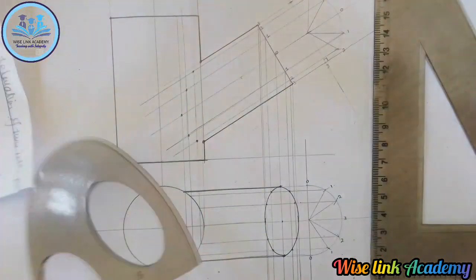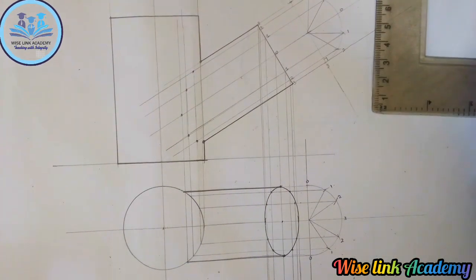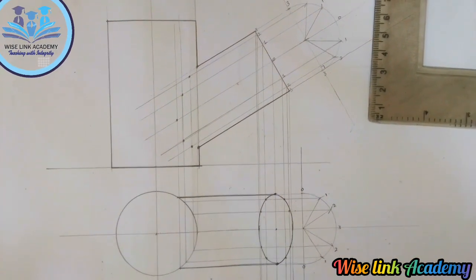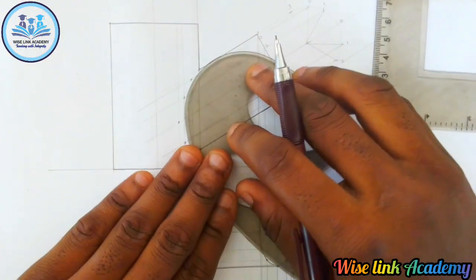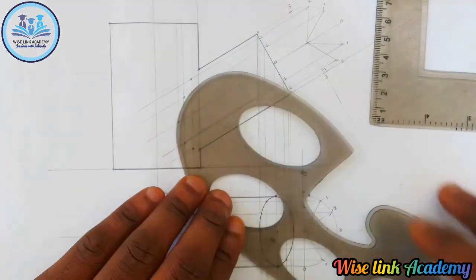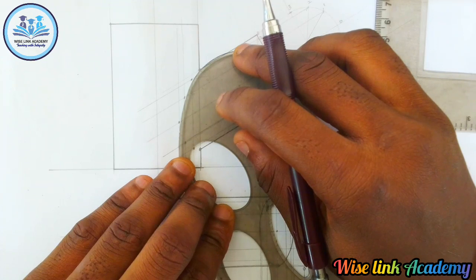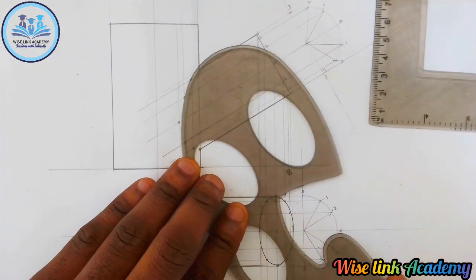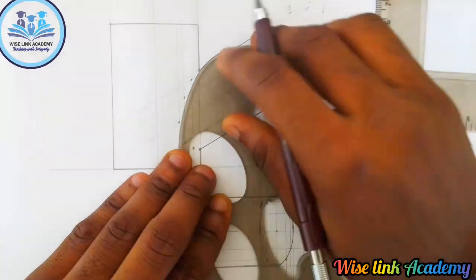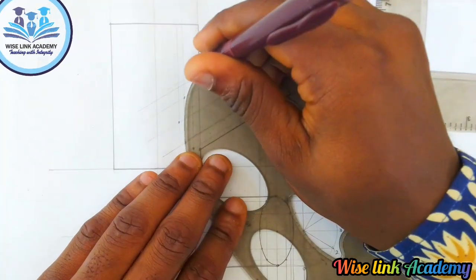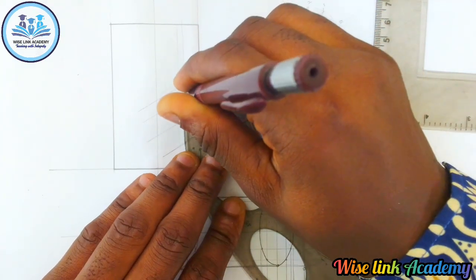Joining them together, I'll be having something of this nature. Come in, let me show you. So take your French curve this way. Make sure at least 3 points are joined together. So let's join this and this. I join this and this way.